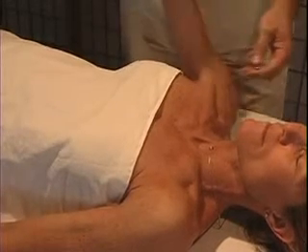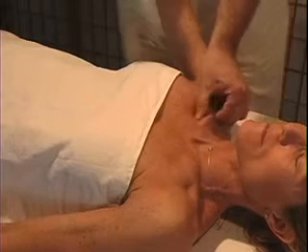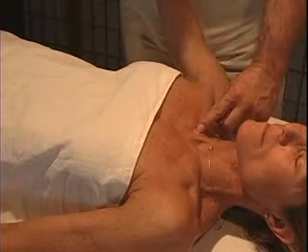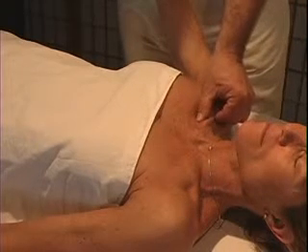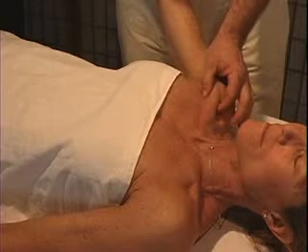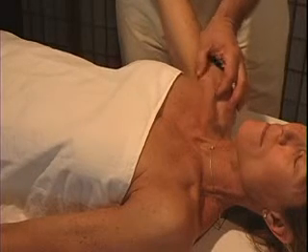Just going to bring the arm. I'm going to keep the arm up slightly so that I can pick this up. You can just let it go. I'm going to use a pincer palpation. This muscle attaches onto the medial half of the clavicle, so we'll begin there. We're going to trace it as it makes its way across the shoulder joint.